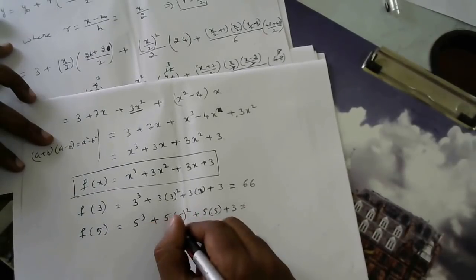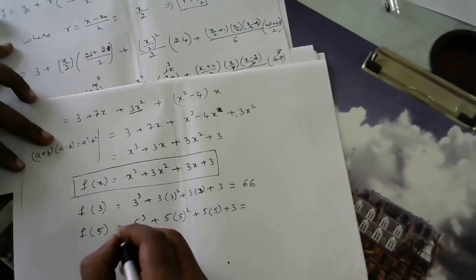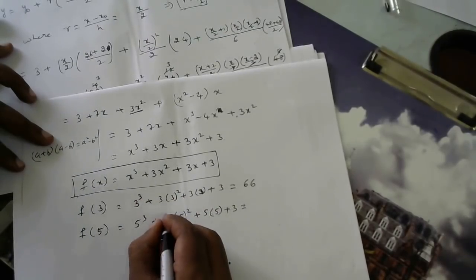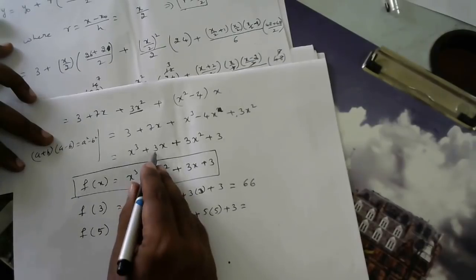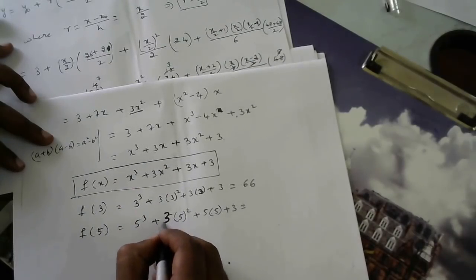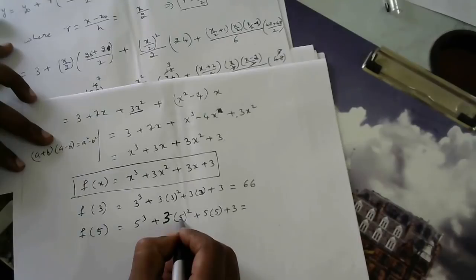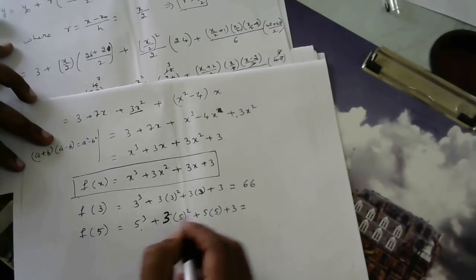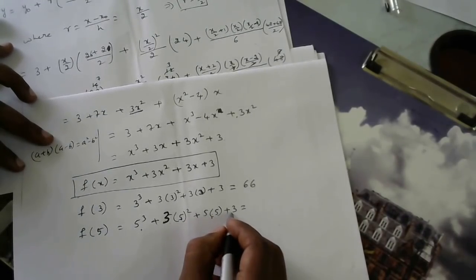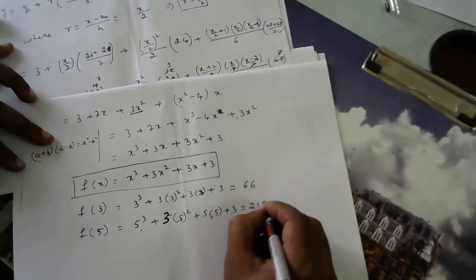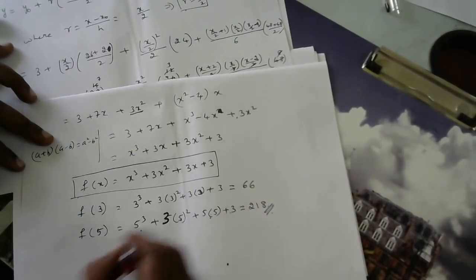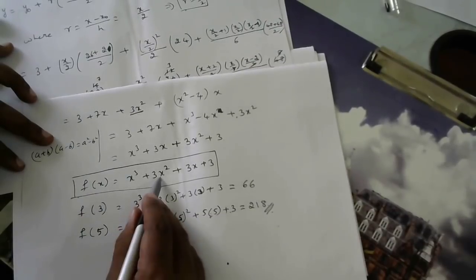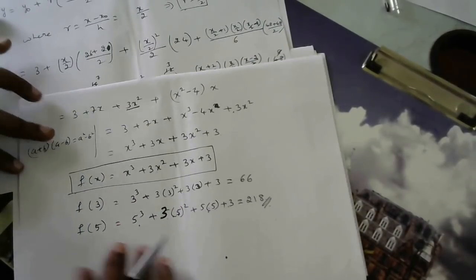125, sorry, somewhere it's wrong. Yeah, it is 3 times of x square, so sorry, 3 times of x square, so 25 into 3 and 125, 25 and plus 3, you get 218. Sorry, this is 3 times of x square.